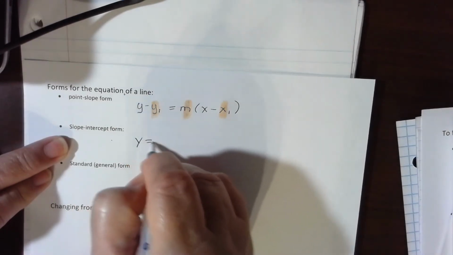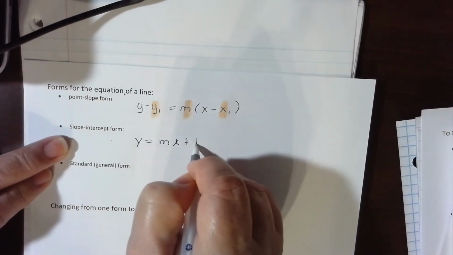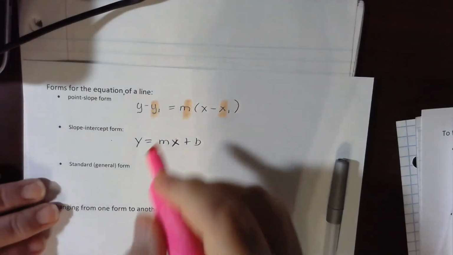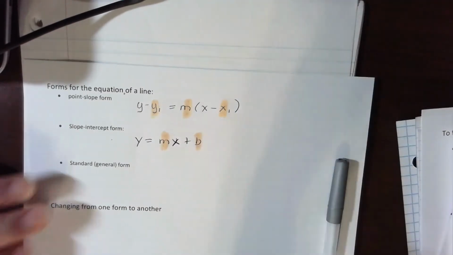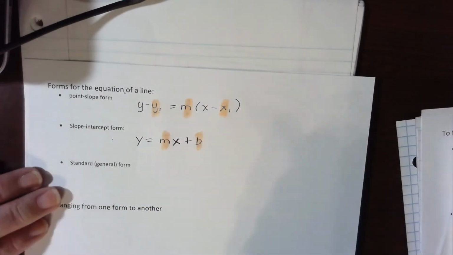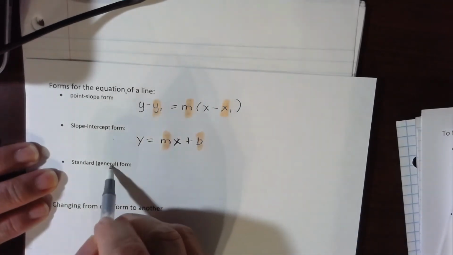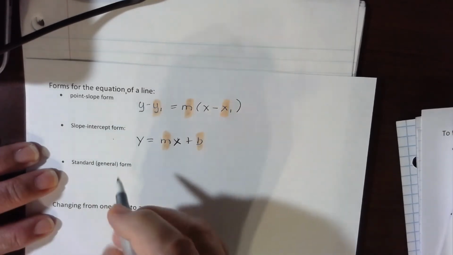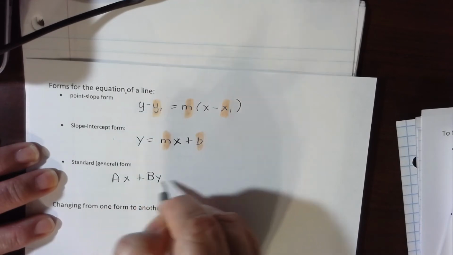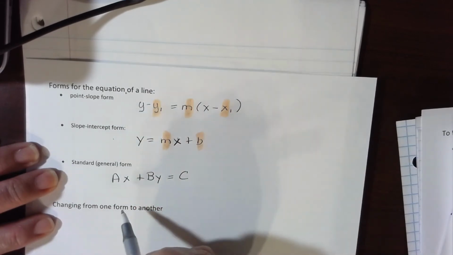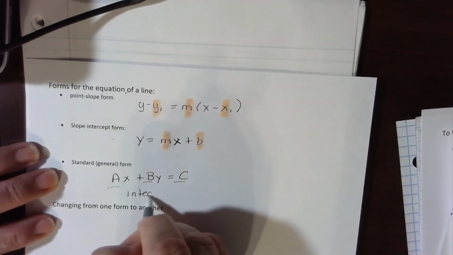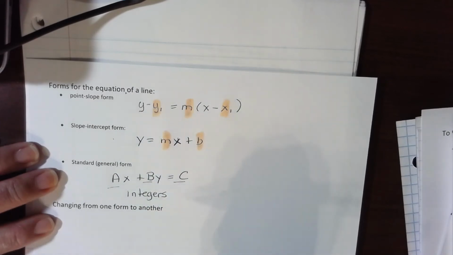Slope-intercept form is y equals mx plus b. That's an x. And if you happen to be given the slope and the y-intercept, then you can just fill those in and have the equation of the line. There's also general form, or standard form. It looks like this: ax plus by equals c. The point is that a, b, and c are integers. That means they're not fractions.